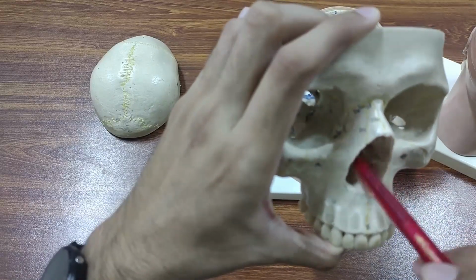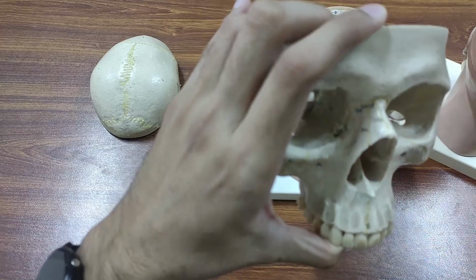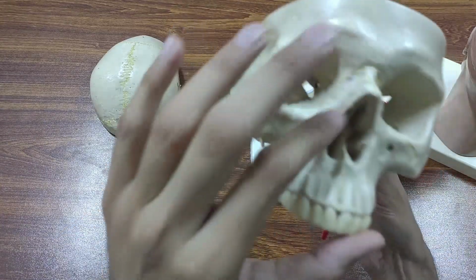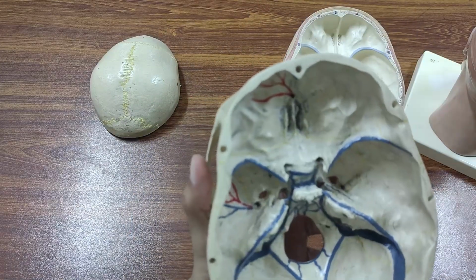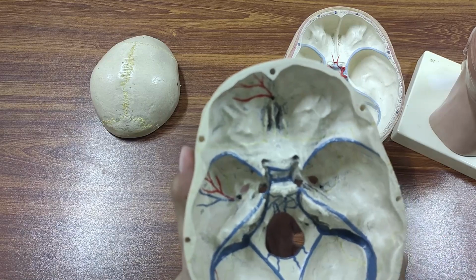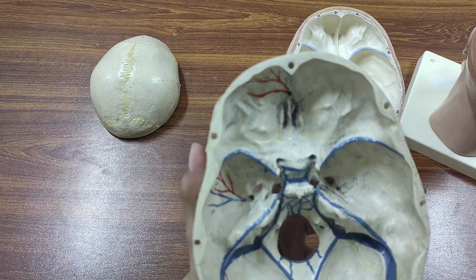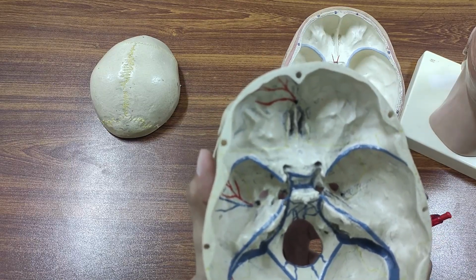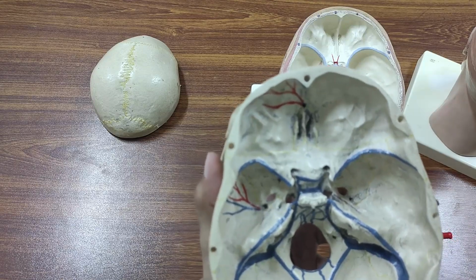Because any infection from over here or from the face can spread through the veins into the cavernous sinus, because most of these veins draining this area drain into the cavernous sinus. One of those veins is the superior ophthalmic vein, and it is this vein that participates in the cavernous sinus thrombosis. So that's when the infection of the face spreads into the cavernous sinus, and it's very, very life-threatening, and it's very fatal.